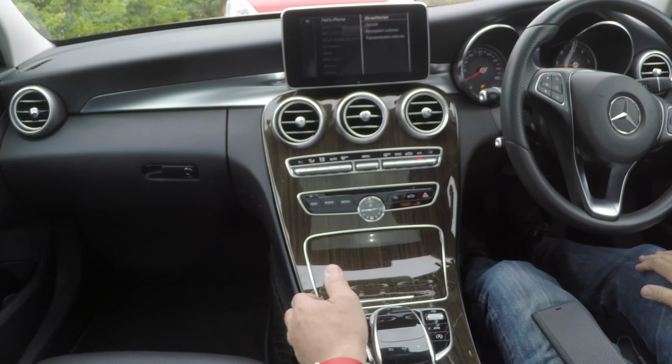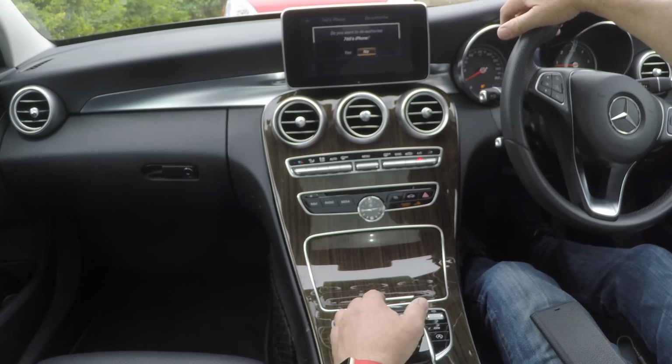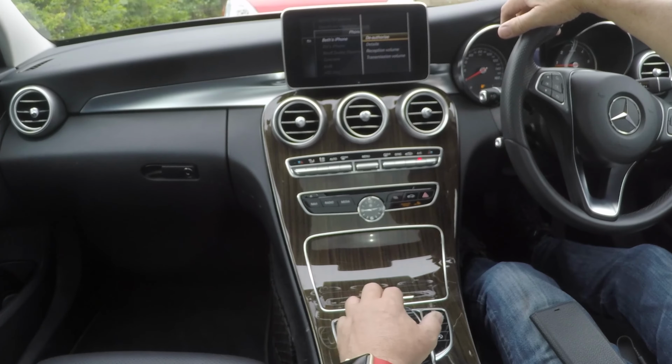So if I click to the right, it brings up deauthorize. Click deauthorize. Do you want to deauthorize 760's phone? Yes. I'm going to deauthorize Beth's phone while I'm at it.